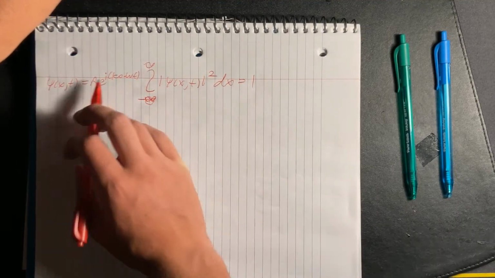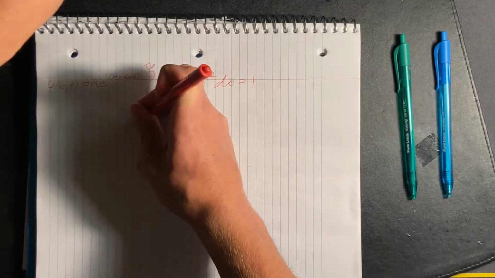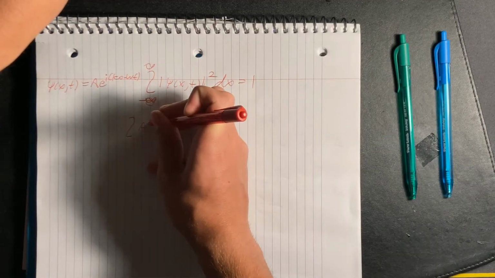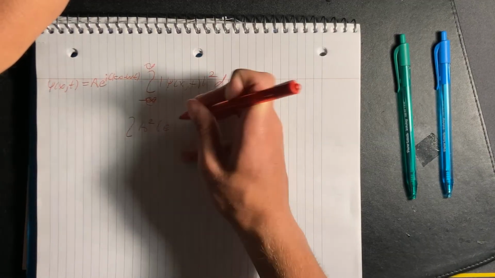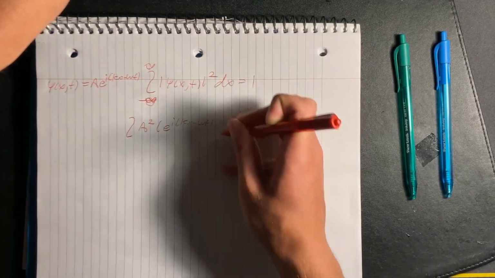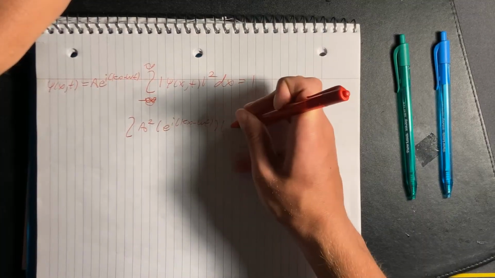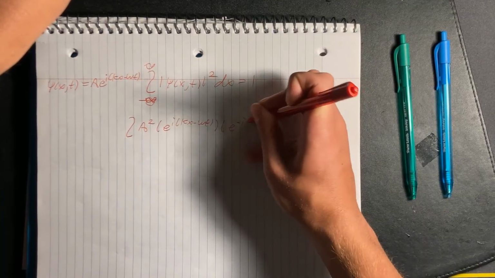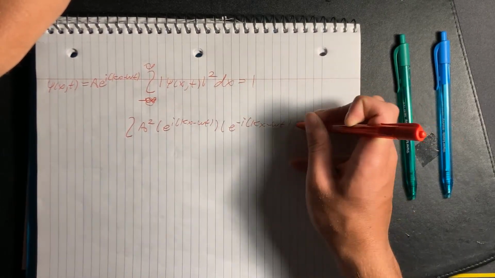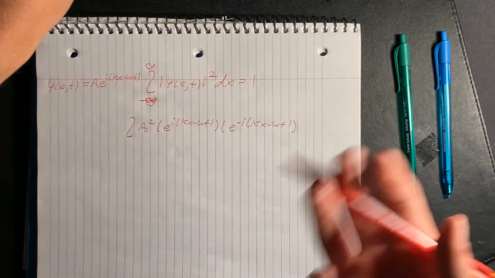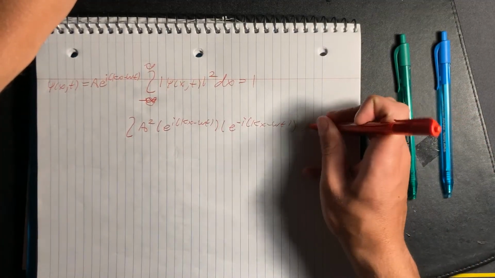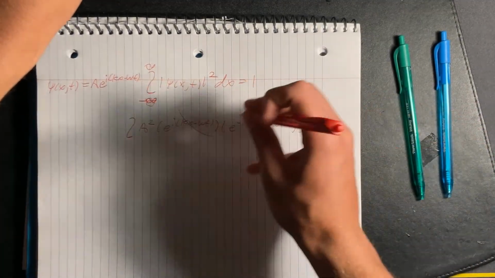So because we have an absolute value here, when we integrate, A becomes squared with the rest of it, and then we have e to the power of i(kx minus omega t), and then you have the same thing, but negative on this side, because of the absolute value bars. And anything to the power of something times that same thing to the power of the negative is always going to equal 1. So this all cancels out and becomes 1.